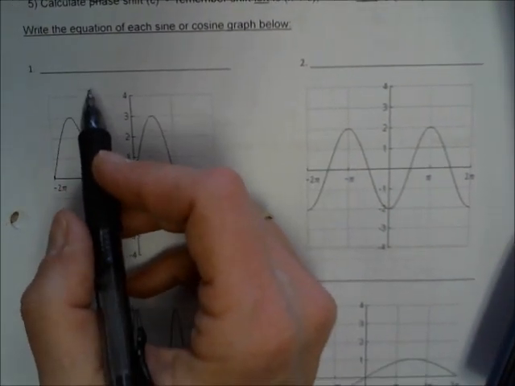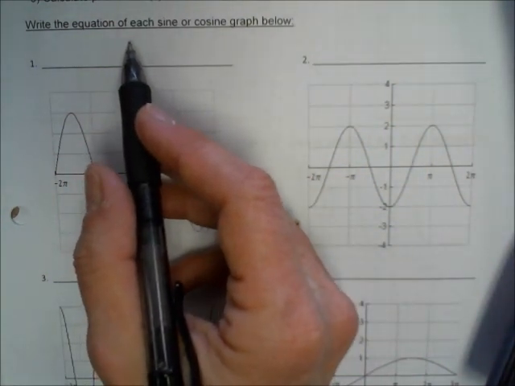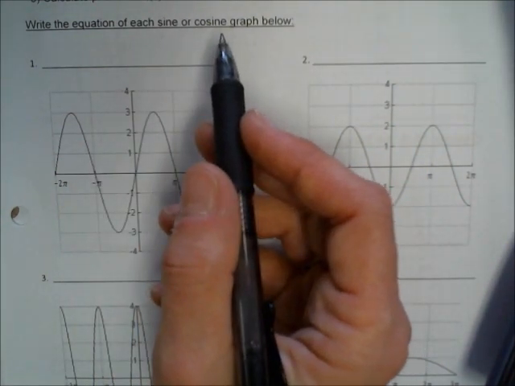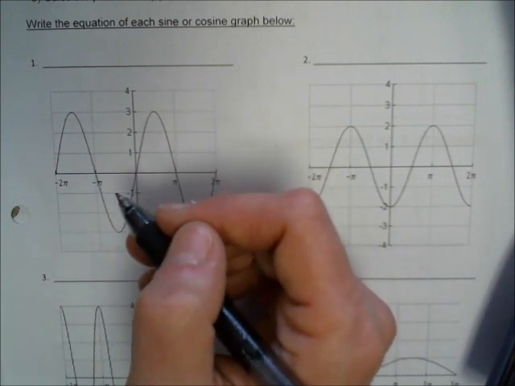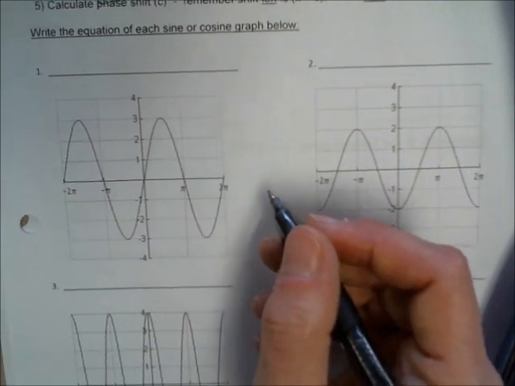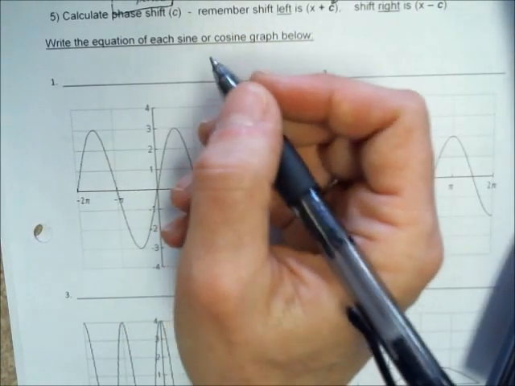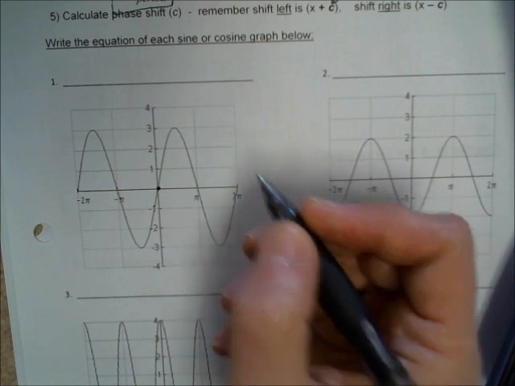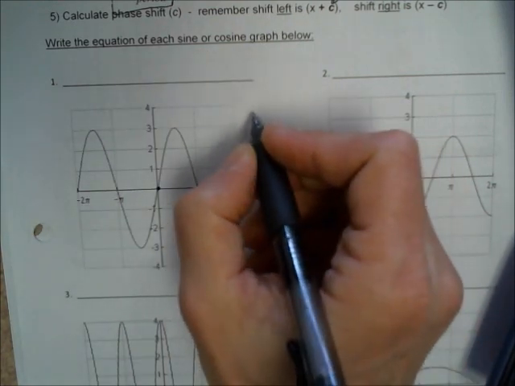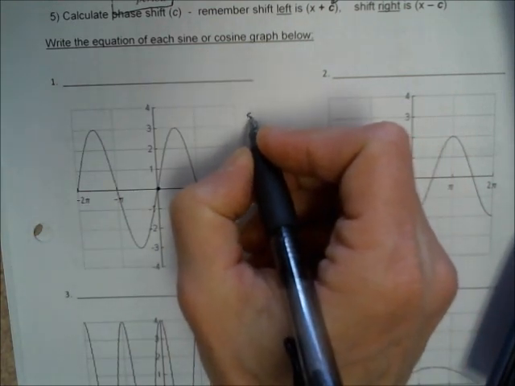So let's start with this first example. We have to write this equation as a sine curve, and then we'll follow that up by writing another equation of the same curve, and we'll call it a cosine curve. We'll do 2 for each. So we've already figured out that this is a sine curve that hasn't been shifted. So I think we'll write this over on the side here for the sine curve.